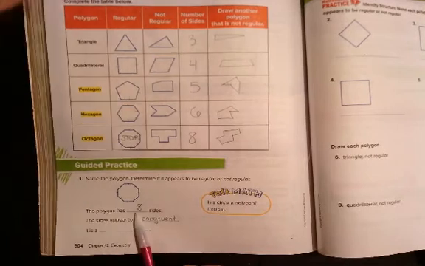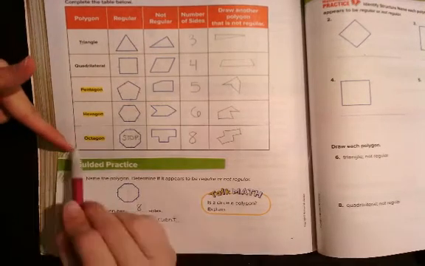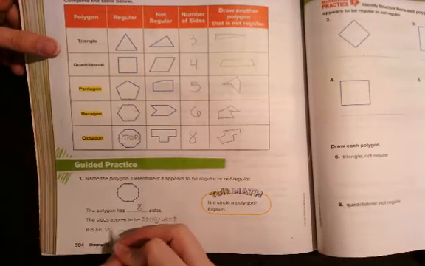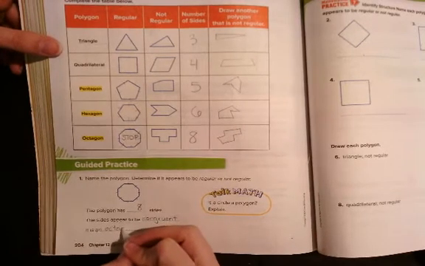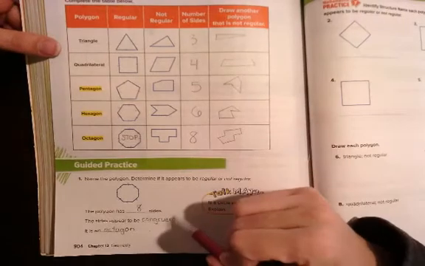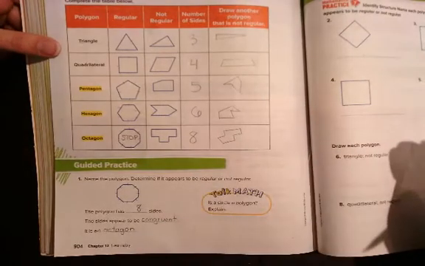So a congruent or regular polygon that has 8 sides, we call what? Look back at here. 8 sides, it's an octagon. So that's how we name our shapes. And because of those congruent sides, it's a regular octagon.